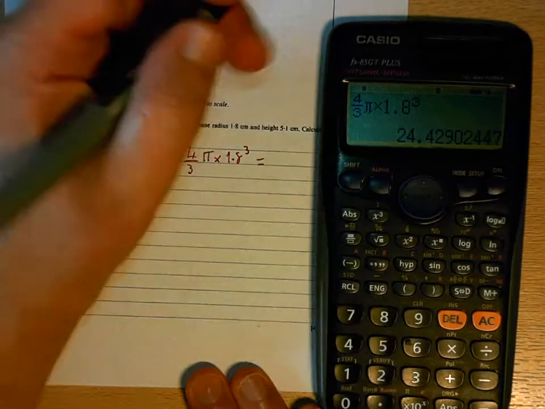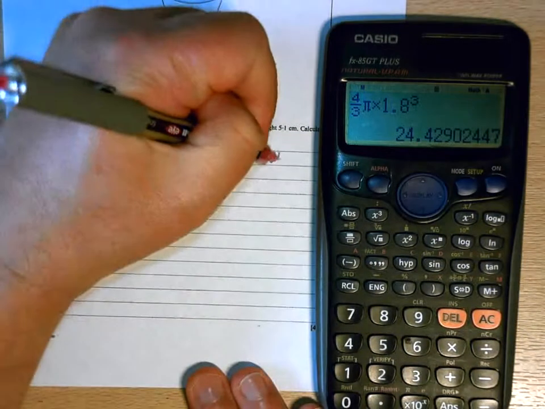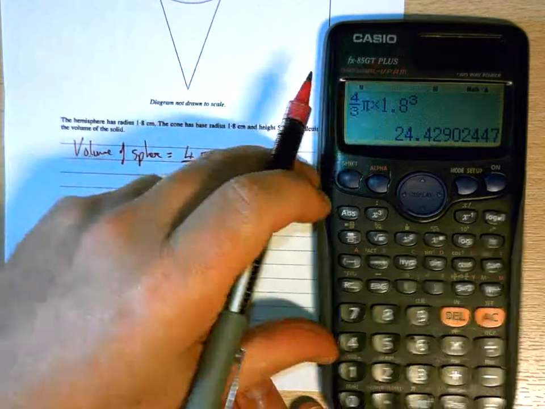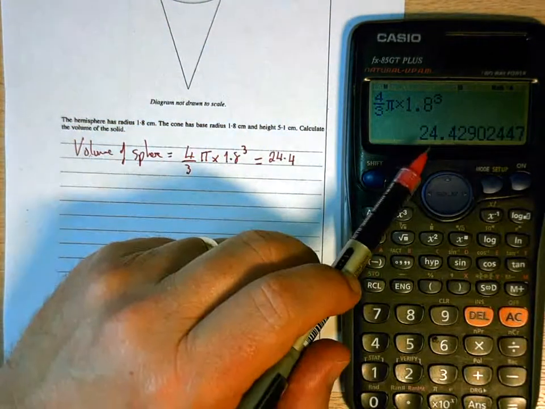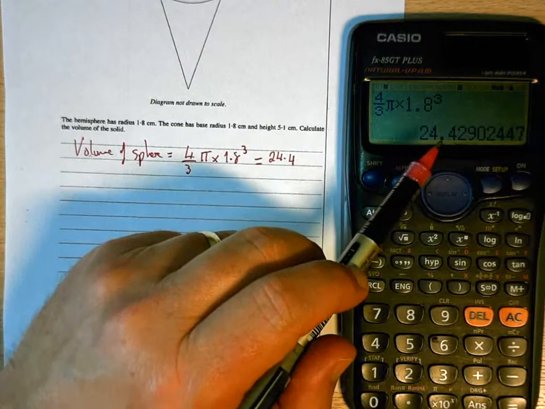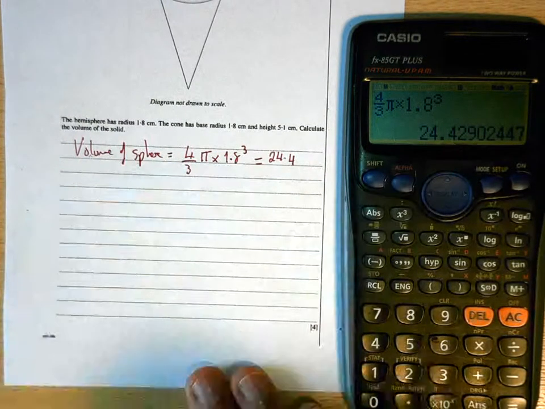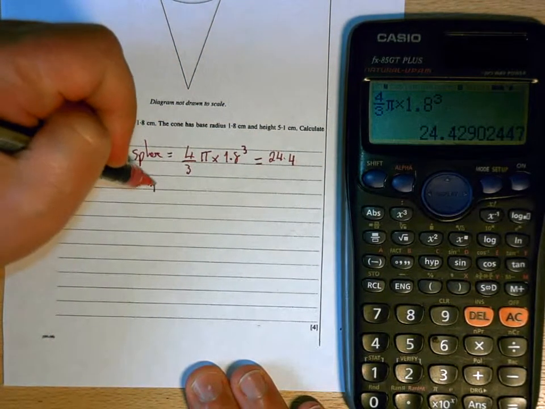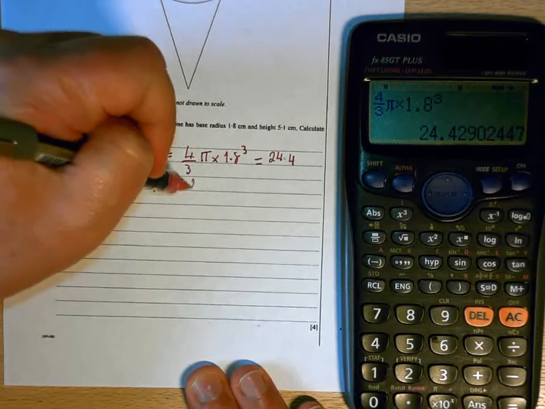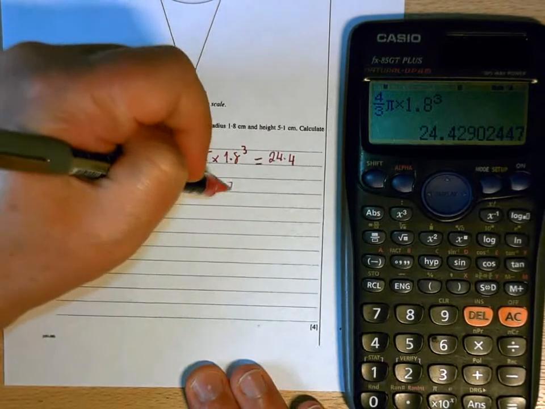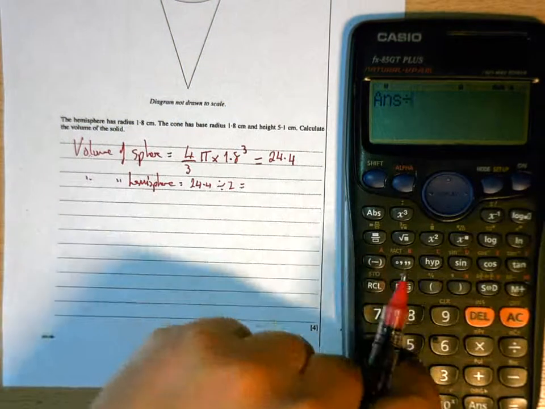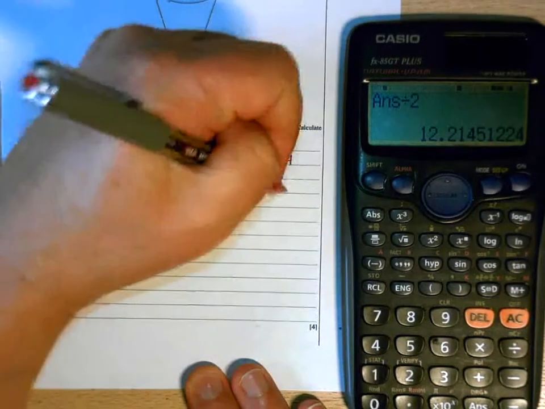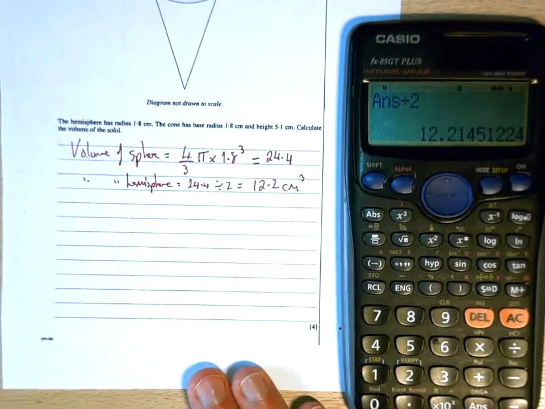24.4, but that would round to 3. Now although I've rounded that off, I've kept the full number there. So I'm only interested in the hemisphere, so I have to divide that by 2. So volume of hemisphere will be the 24.4 divided by 2, 12.2. And its volume is centimeters cubed.